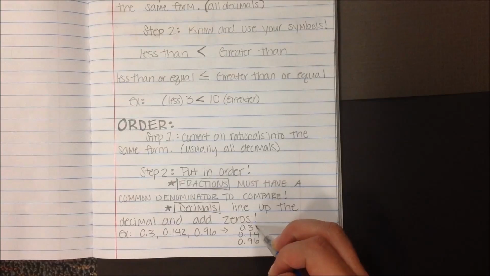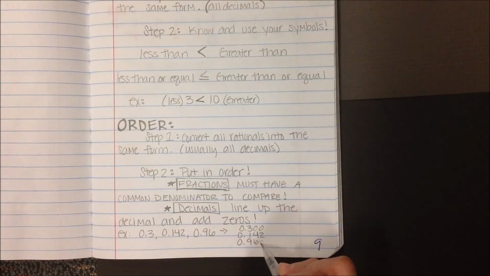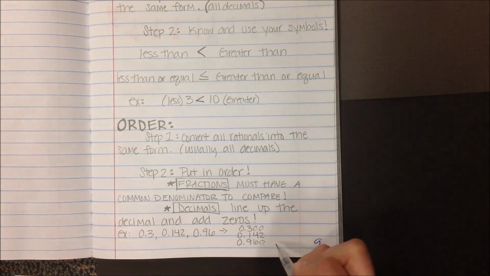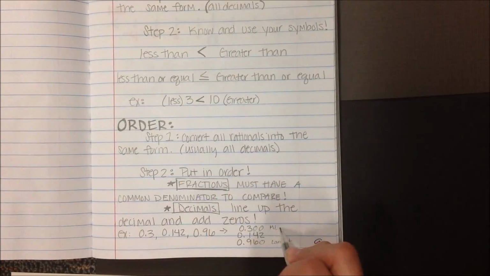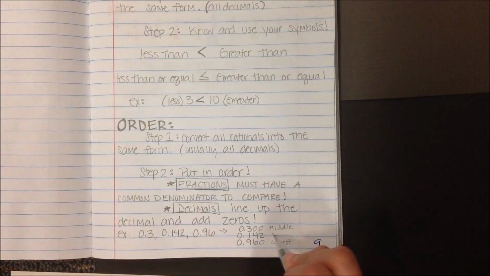With my 3/10, I'm going to put 2 zeros behind it to make it 300 thousandths. My 142 thousandths is already in thousandths form. And my 96 hundredths, I'm going to add another 0 to make it 960 thousandths. Now I can just look at the numbers and see which one's bigger. Well, 960 is the largest. 300 is the middle. And 142 is the smallest.